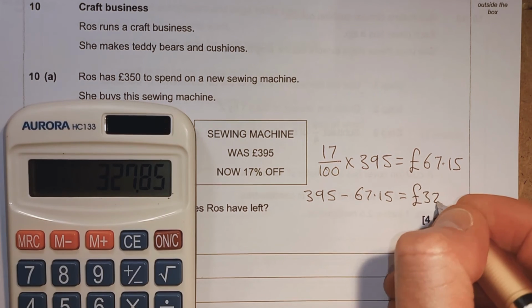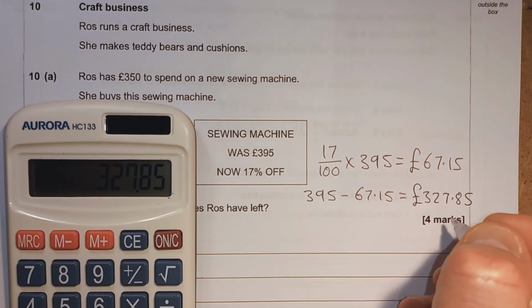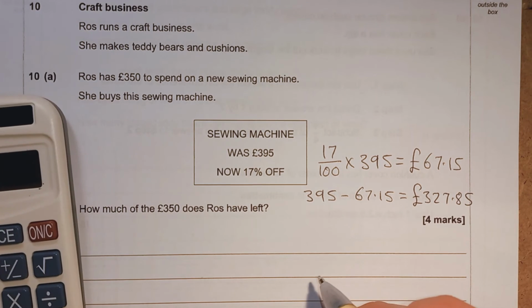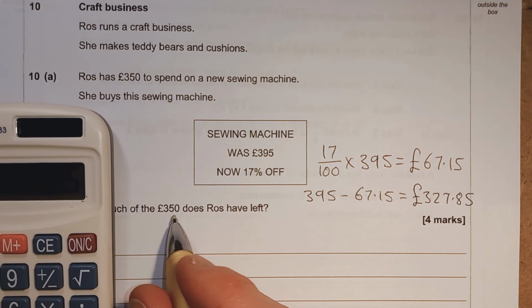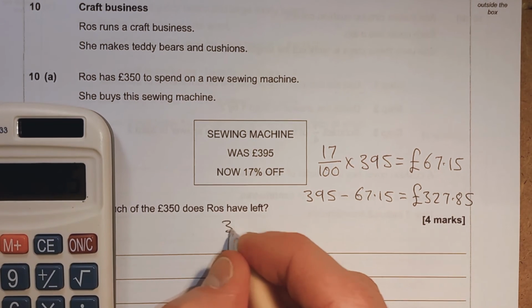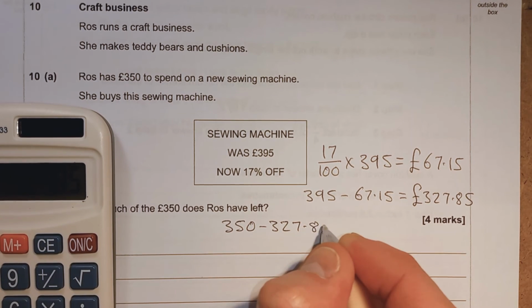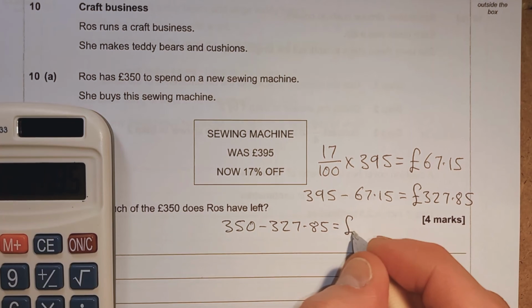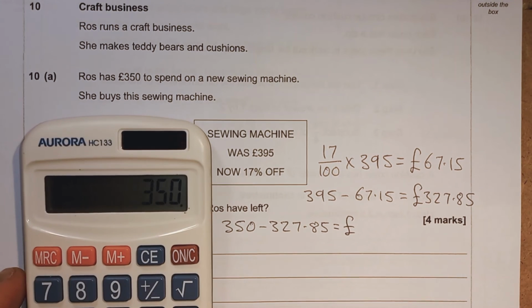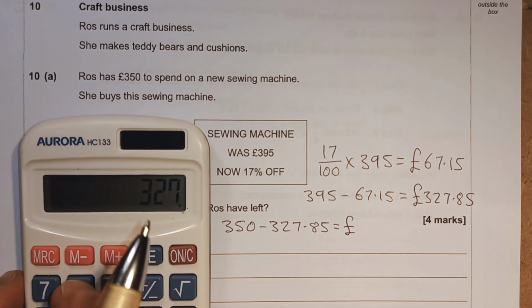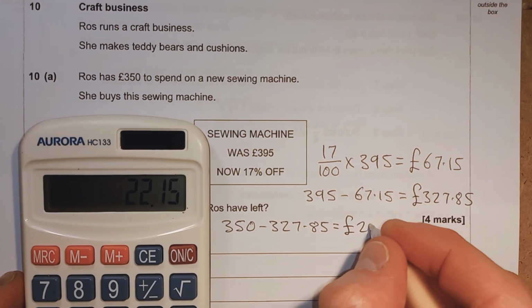So £327.85. Okay. Well, if she's got £350 to start with, and she spends £327.85, how much is she going to have left? And it's £22.15.